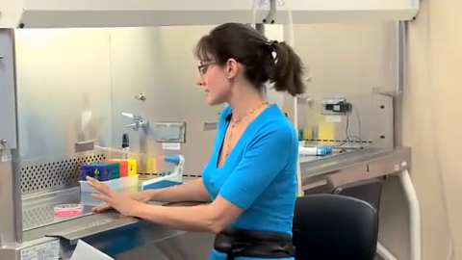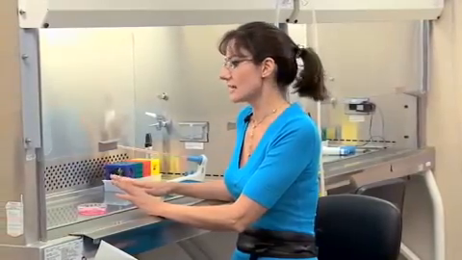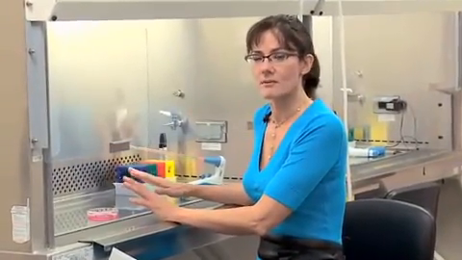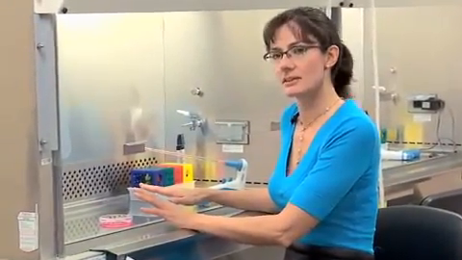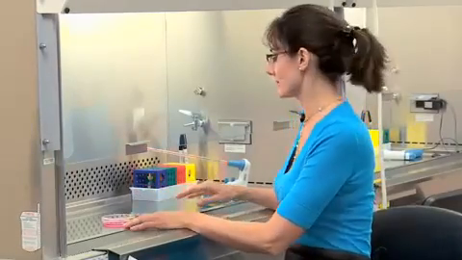Working with the cells in a biosafety cabinet allows us to prevent the introduction of any extra microorganisms into the culture. It also protects the researcher from any potential hazard that could be in the culture from reaching us.